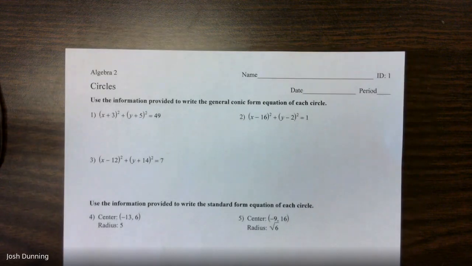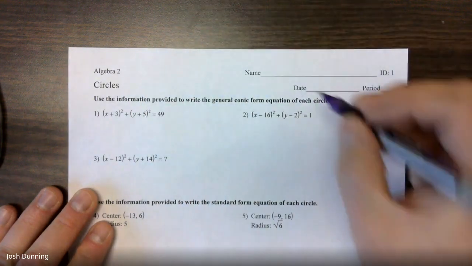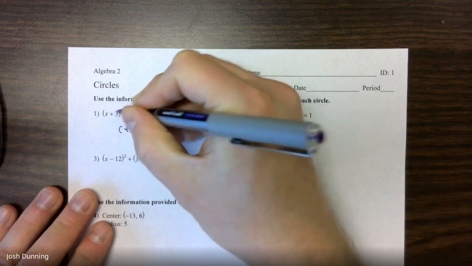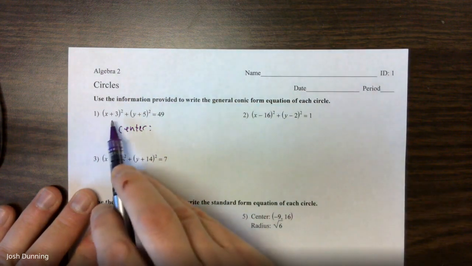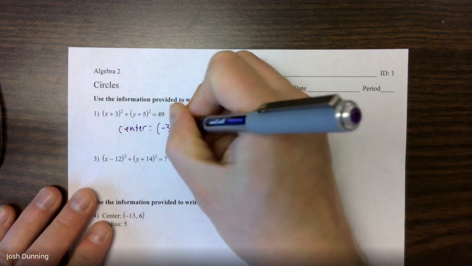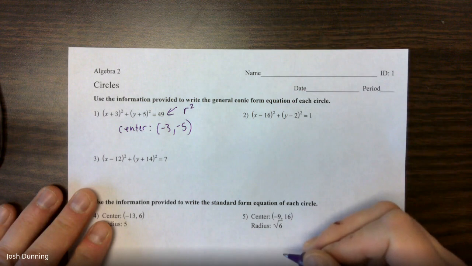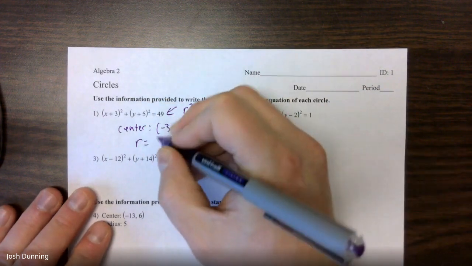We also went over circle equations, which is review from geometry. For the center, all it is is these 2 numbers. They're both in parentheses. So just like on the last part, we got to change their signs. And then this is r squared, the radius squared. So if you want the radius, take the square root. Done.